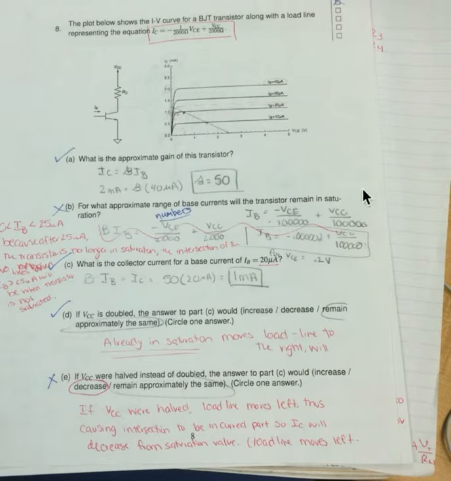And then for part E, if VCC is halved instead of doubled, it's going to decrease. This is because if VCC were halved, the load line moves to the left, causing the intersection between the load line and the curve to be in the curved part of the curve rather than when it's in saturation, thus causing IC to decrease.